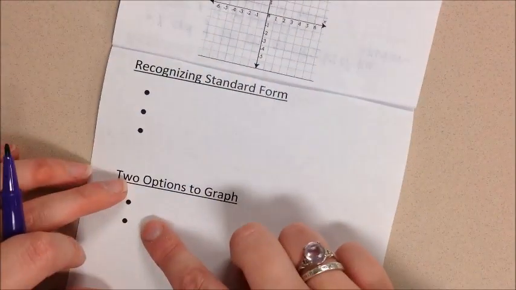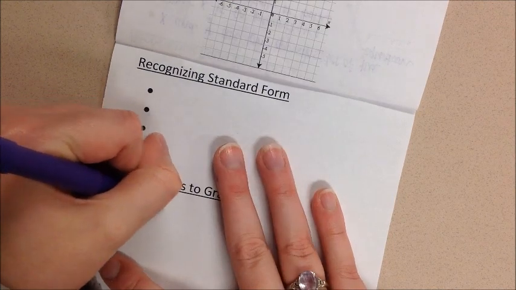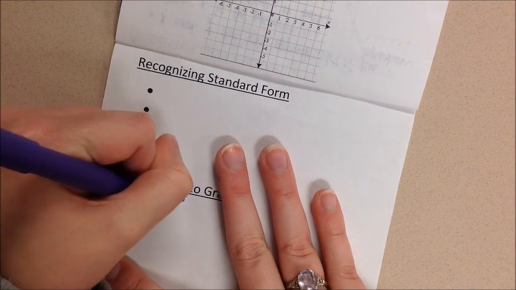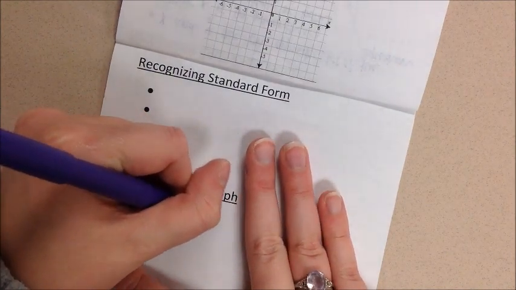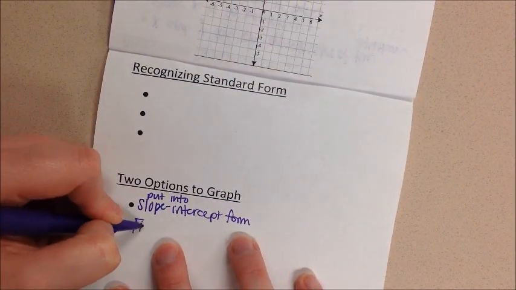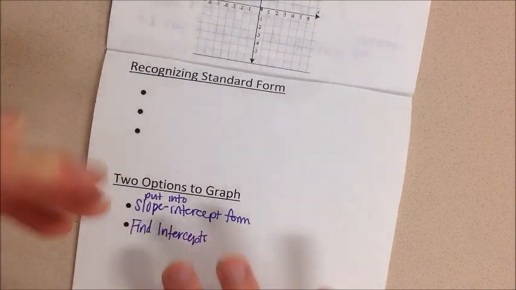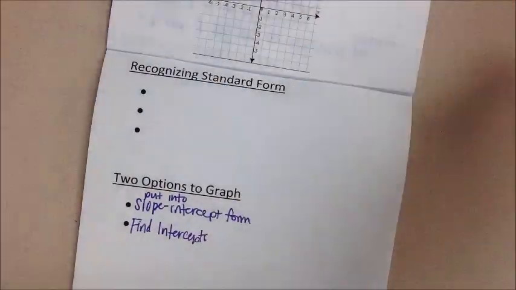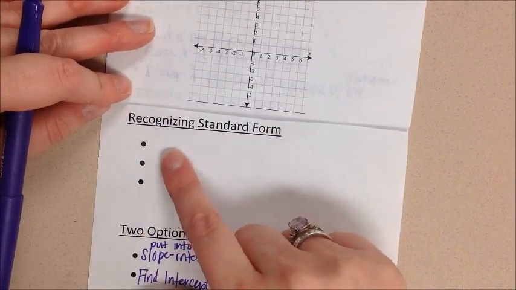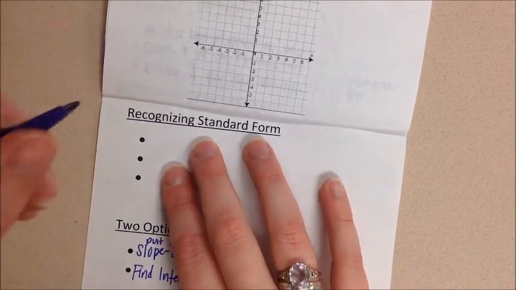So there are two options for how to graph, okay. Option one is slope-intercept form, to put it into slope-intercept form. Or you can find the intercepts. Okay, and I'll teach you how to do both ways. So standard form looks like this. Okay, and I'm actually going to give you some things to recognize it by, and then we'll graph. We're going to kind of go backwards, okay.